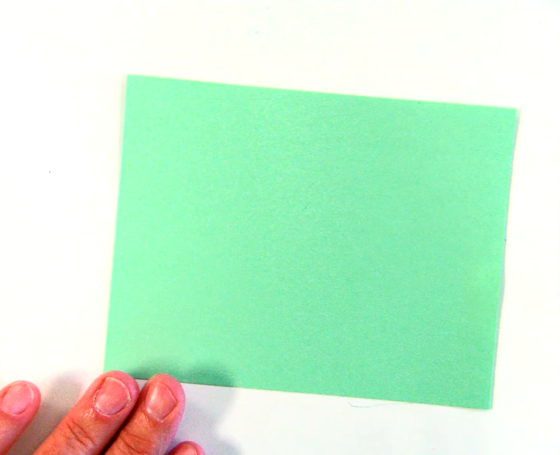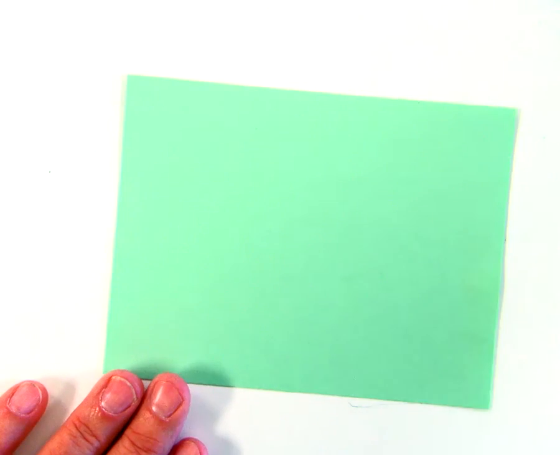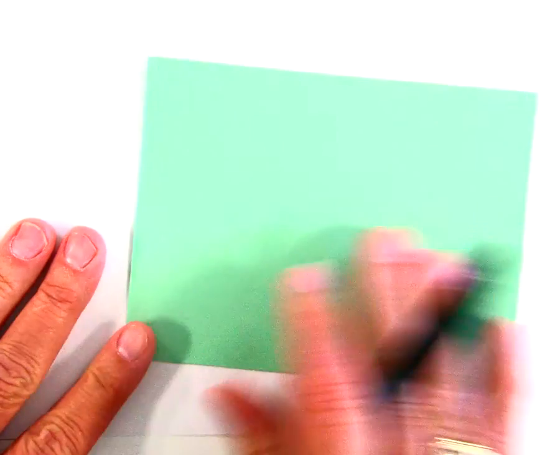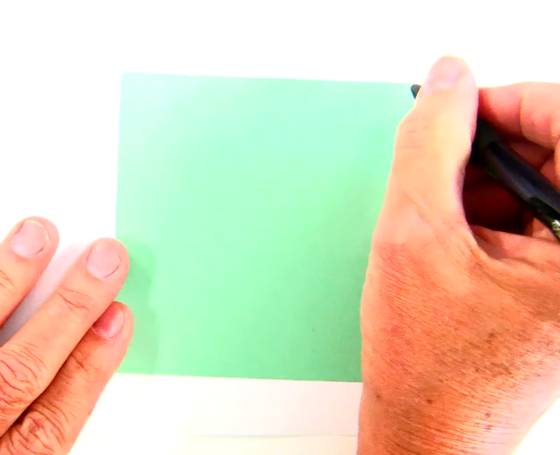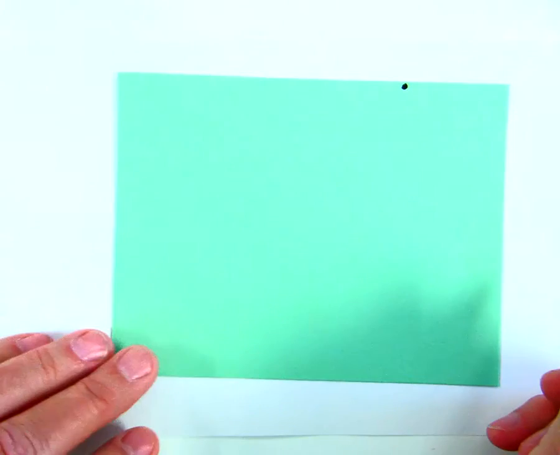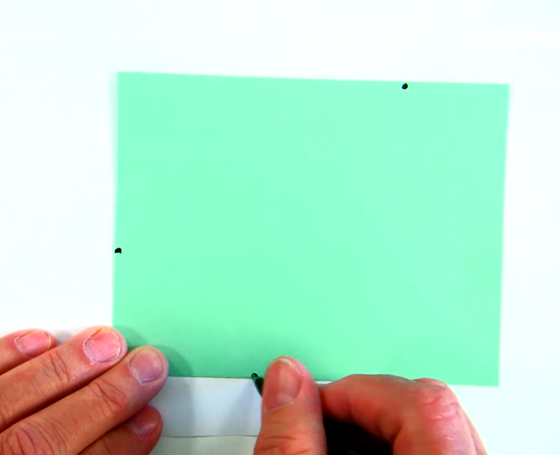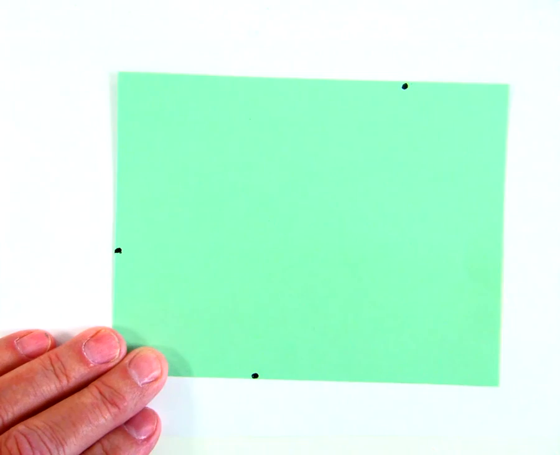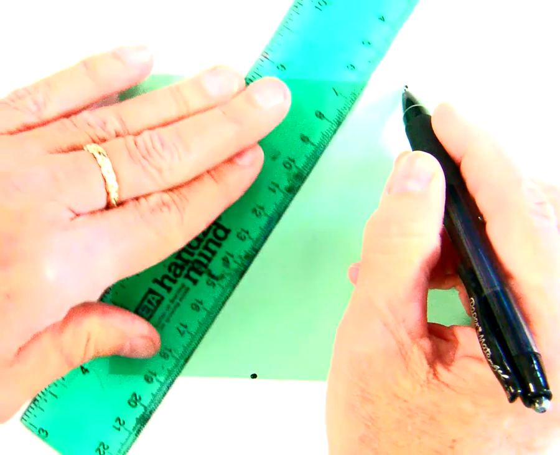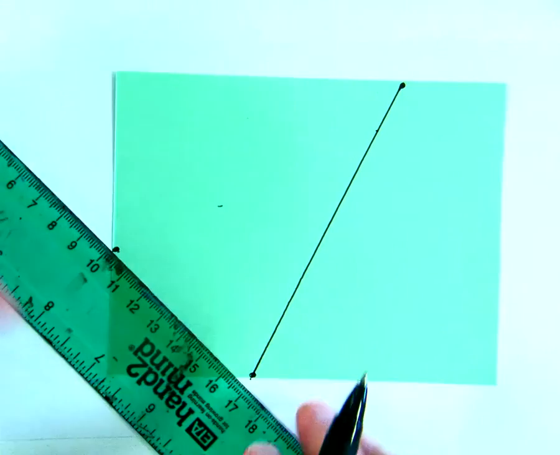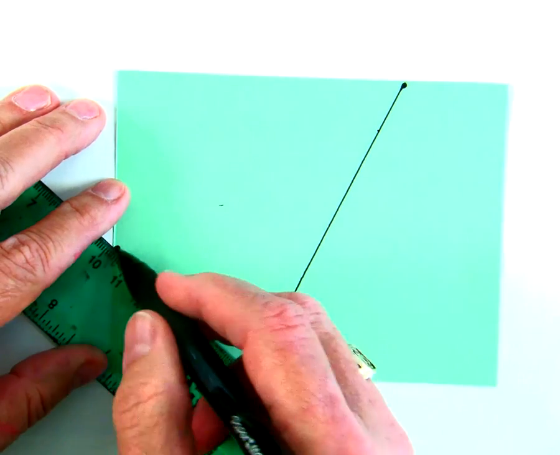Next thing up, you're going to need a little piece of paper. So get yourself a little piece of paper, and on it, at 3 sides of the 4, make a dot. I'm just going to make a dot there, right on the edge, and a dot there, and a dot there. Doesn't matter where they are, just make some dots. Take a straight edge and connect the dots to make a triangle.